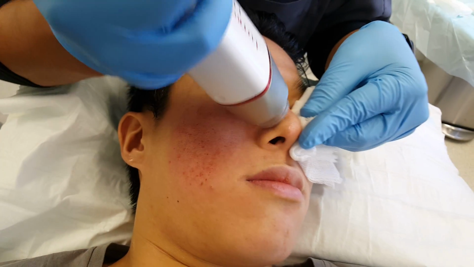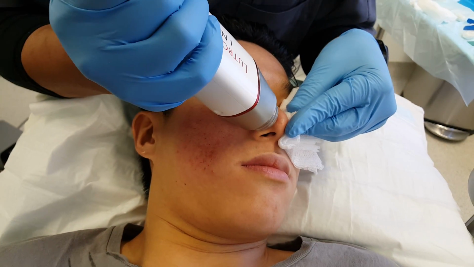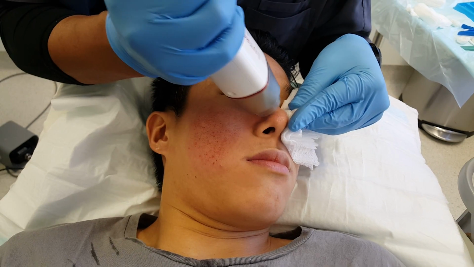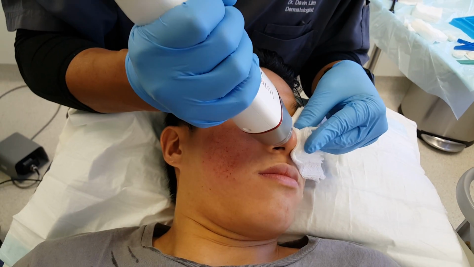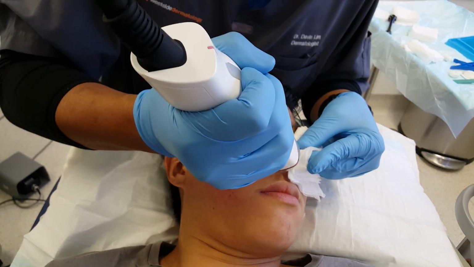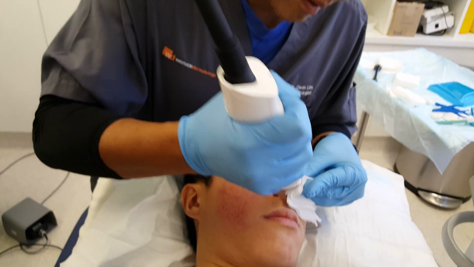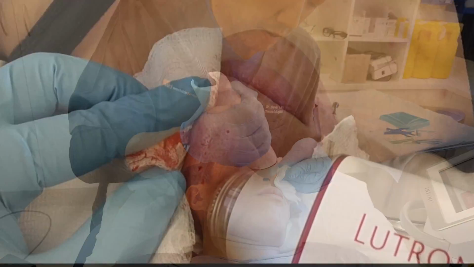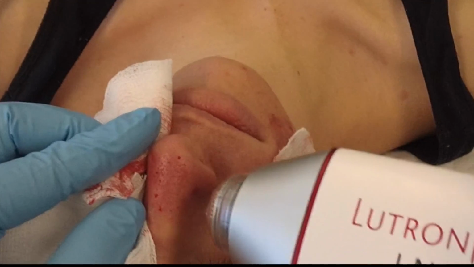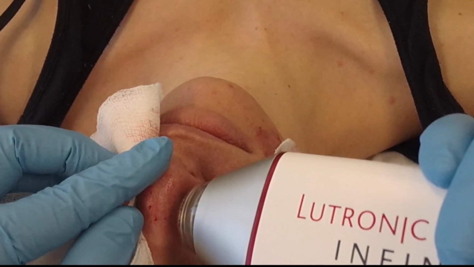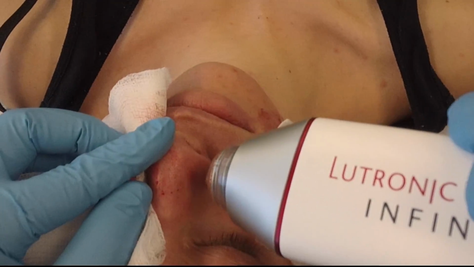So my favorite device is the use of Infini RF. In this setting, it's very complex because the insulation is, I believe, not needed because it's only treating skin pores, which are only about 2.5 mils or less in depth. Most patients do need about 2 to 3 treatments.